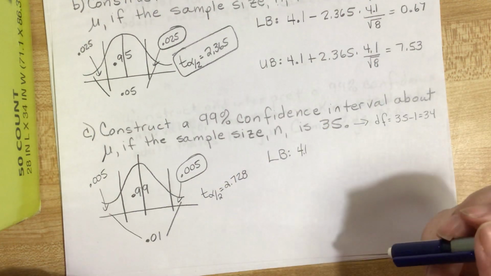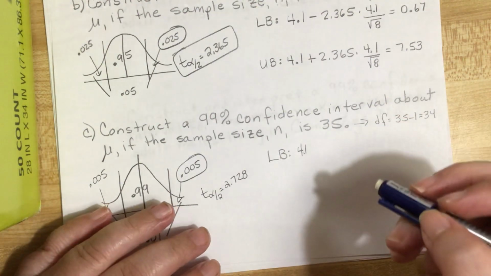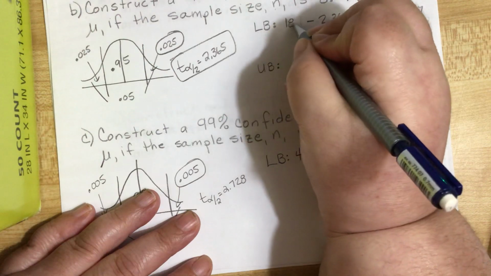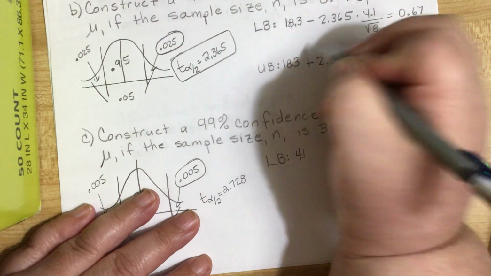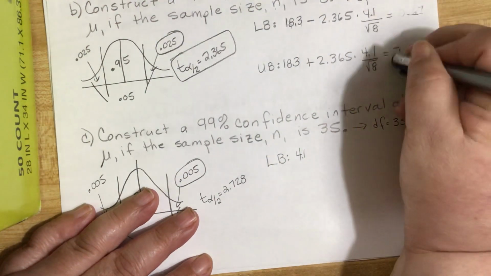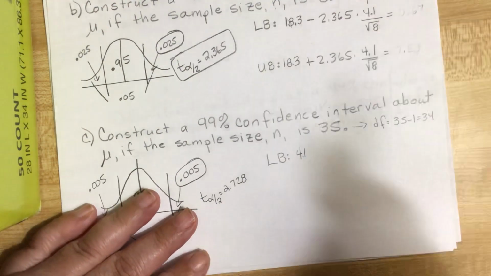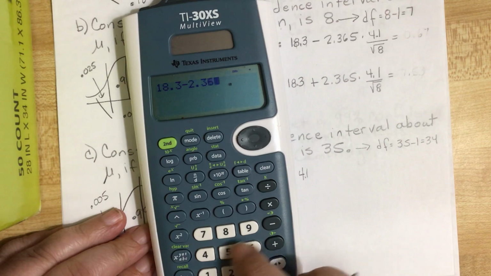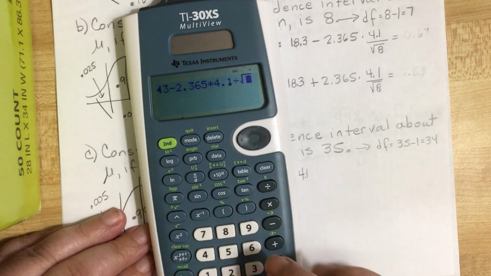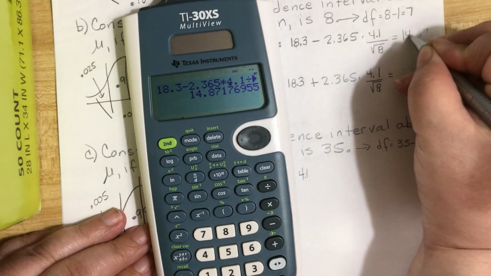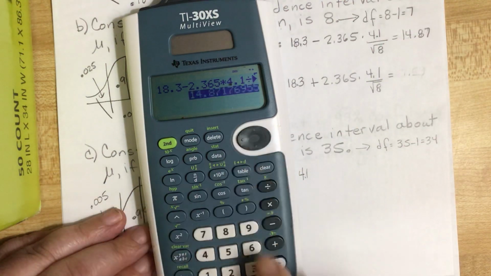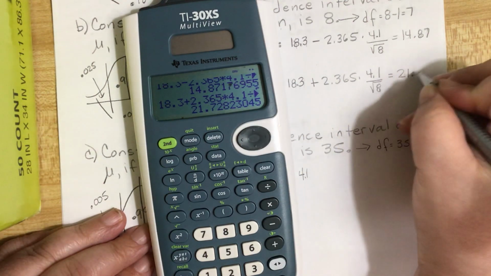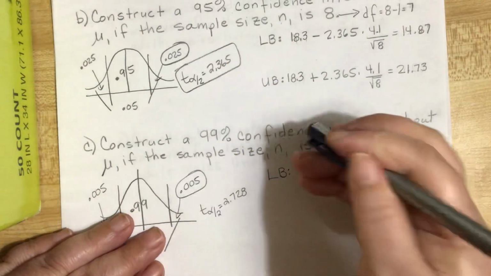Lower bound, 4.1. Y'all, let me do this without doing the 18.3. These should be 18.3. I was wondering why I was getting so many messed up numbers. Let me go back and do those right quick. The mean is 18.3. 18.3 minus 2.365 times 4.1 divided by the square root of 8. So we get 14.87. And if I change that to a plus sign, I get 21.73.